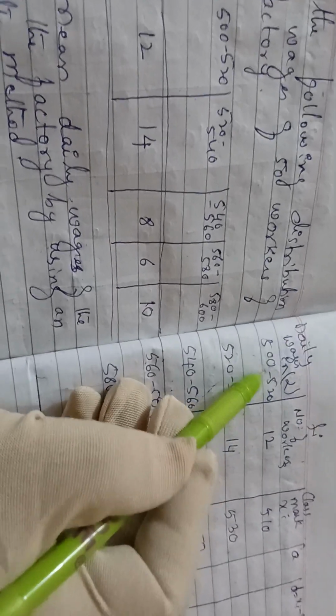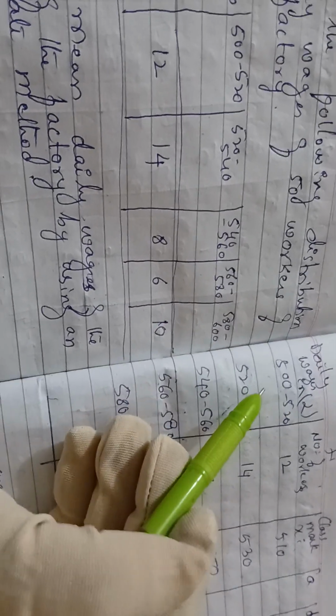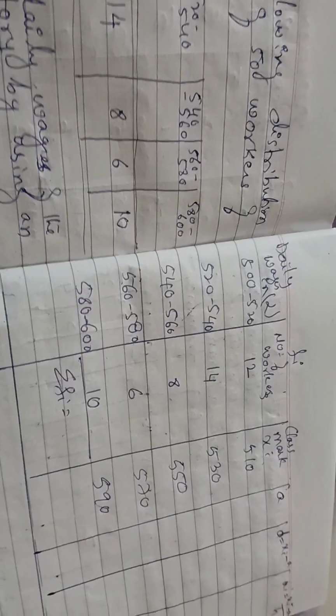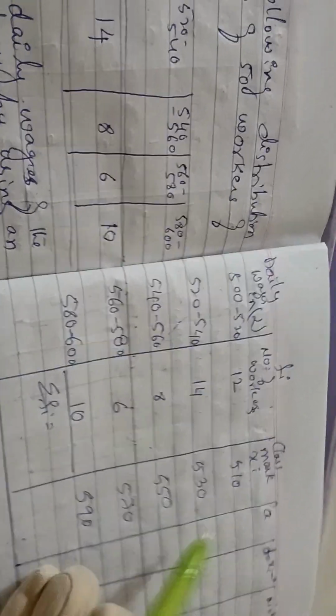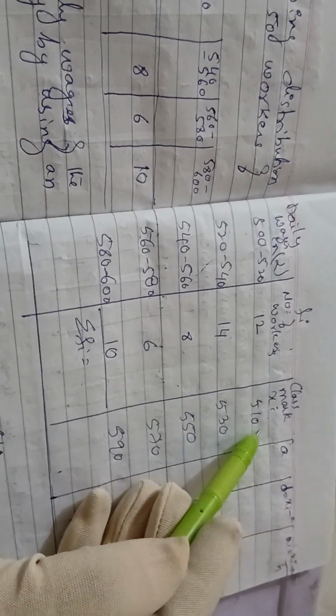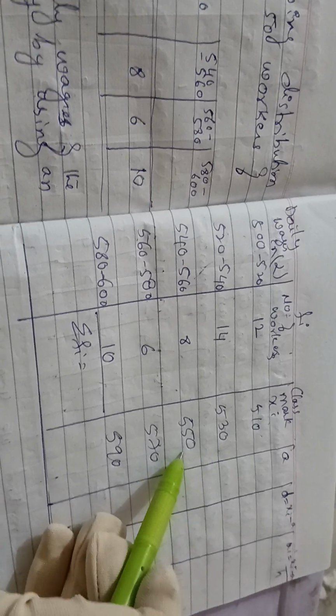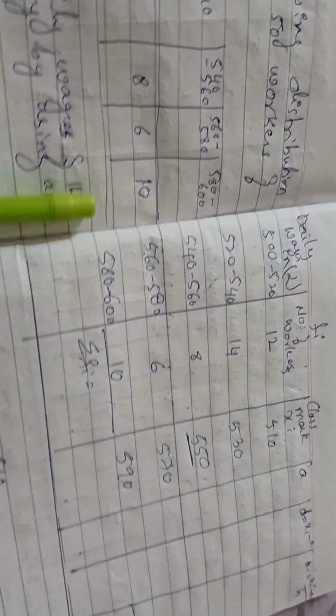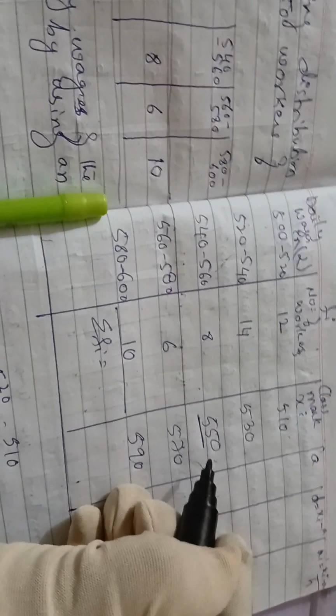Direct mean method, as the value of fi is high and the range between the intervals is also high, and the values of fi and xi are also high. So we will use the third method. For the calculation of the third method, we will first calculate the assumed value. The assumed value is the middle value of the column. In this xi column, the middle value is 550. So we can consider this as a, and I will write it as a.